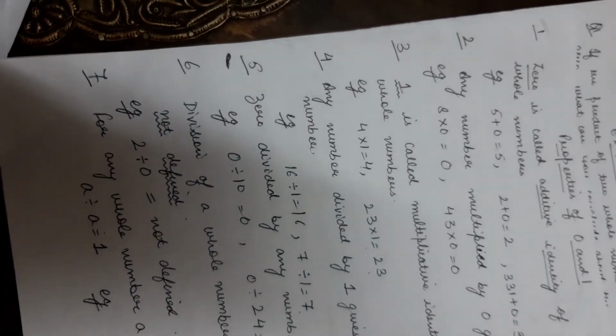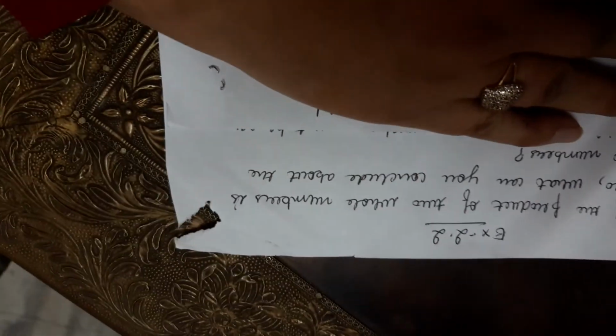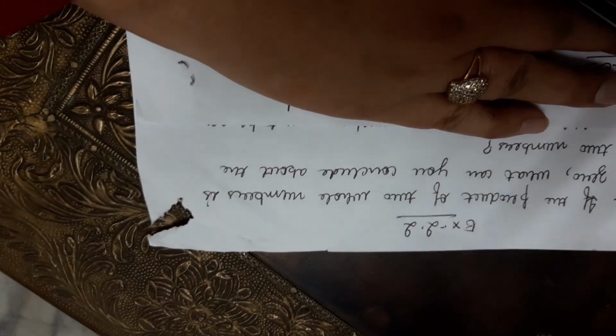Next, question number 1 is your home assignment, exercise 2.2, question number 1. And the question is, if the product of two whole numbers is 0, then what can you conclude about the numbers?